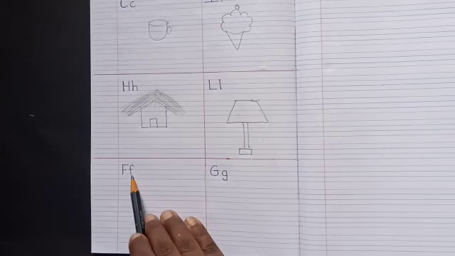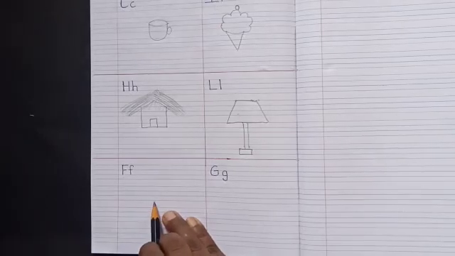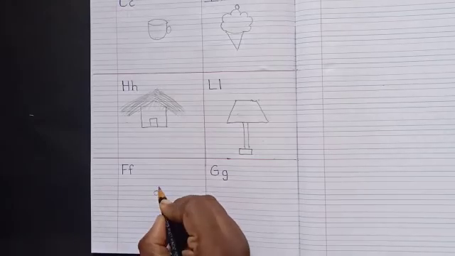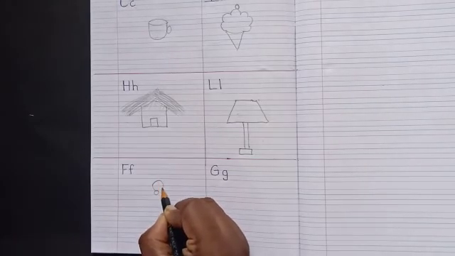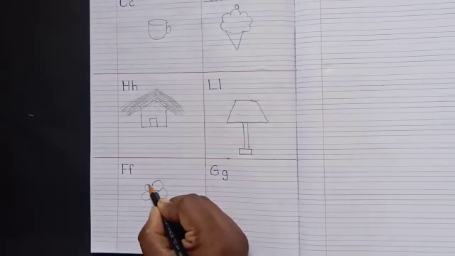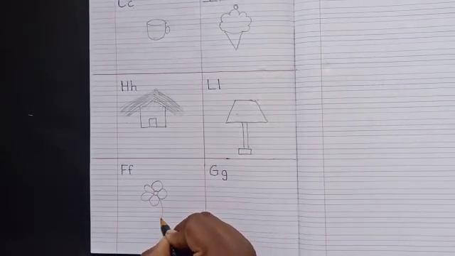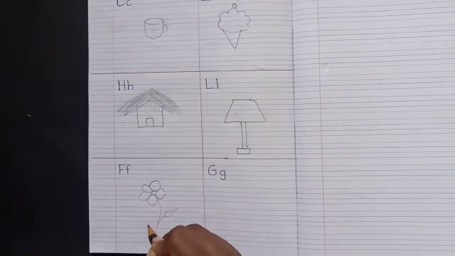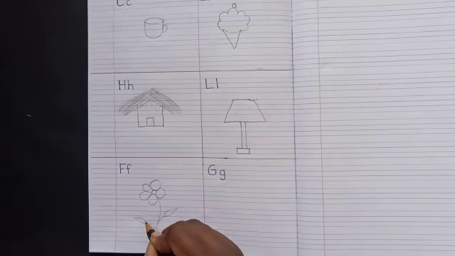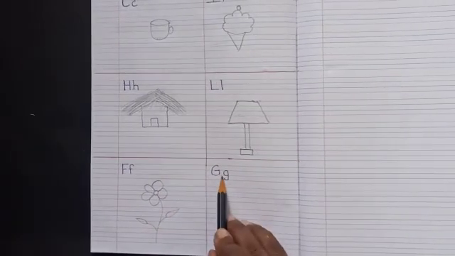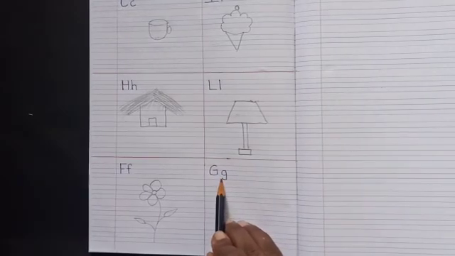Alphabet F. So what will we draw here? We'll draw a flower here. For that, first we'll make a circle. And then we'll make curves like this around the small circle. And we'll make a stem like this and 2 leaves. F for flower. Which alphabet is this? Alphabet G.